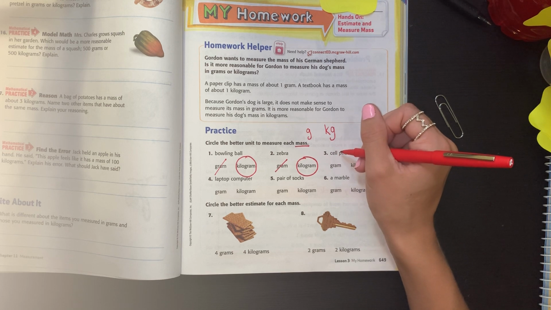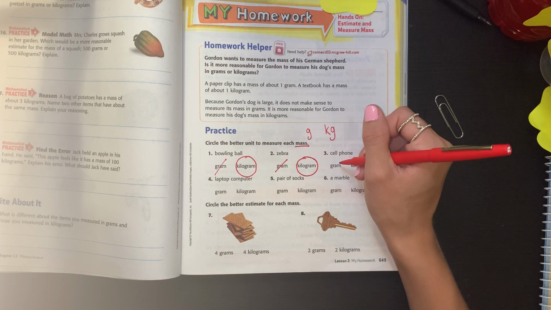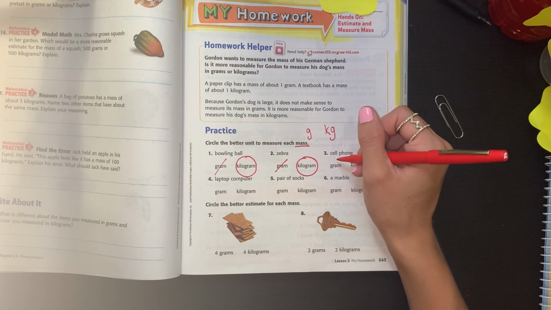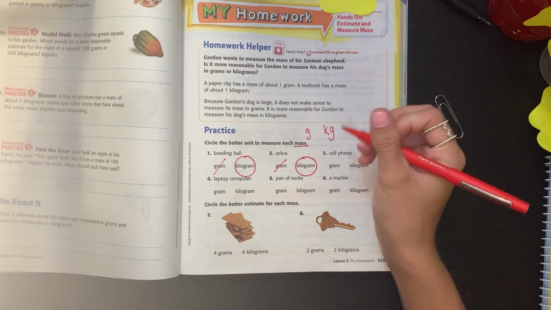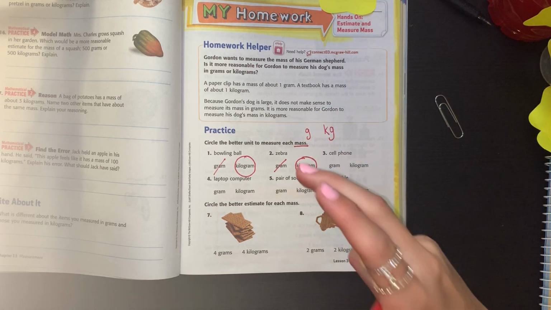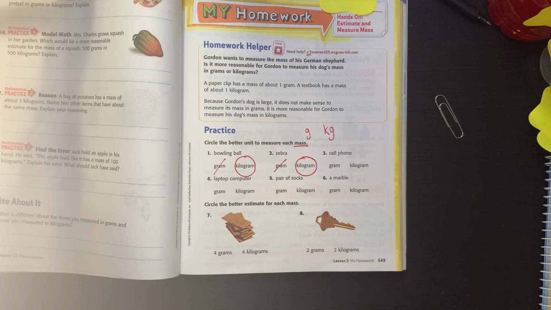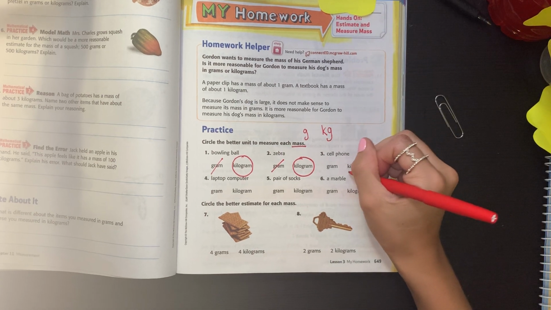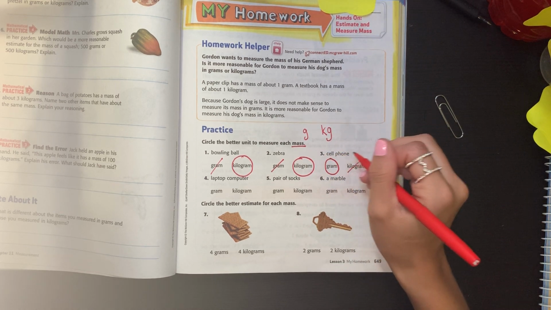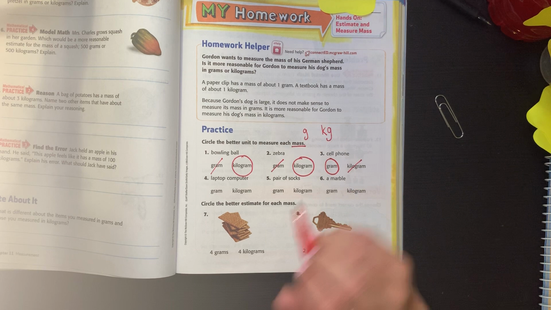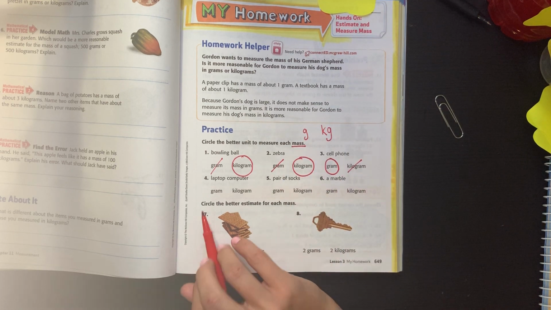Cell phone, number 3, cell phone. So our options are gram, 1 gram, so that would be about a paper clip, but probably a little more, but not quite a kilogram because a cell phone is still not that much matter, whereas a dictionary, that's a pretty sturdy, heavier object. So I think that gram makes more sense for a cell phone. I don't think a cell phone is quite up to a kilogram yet.